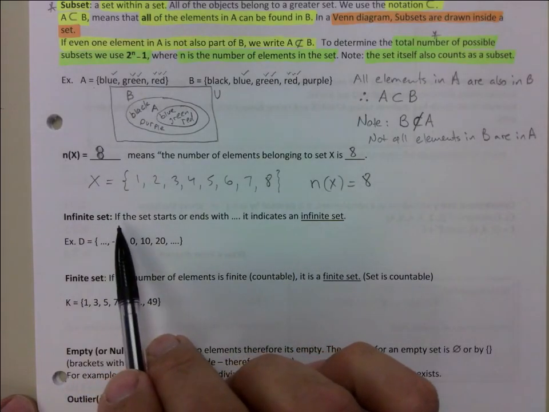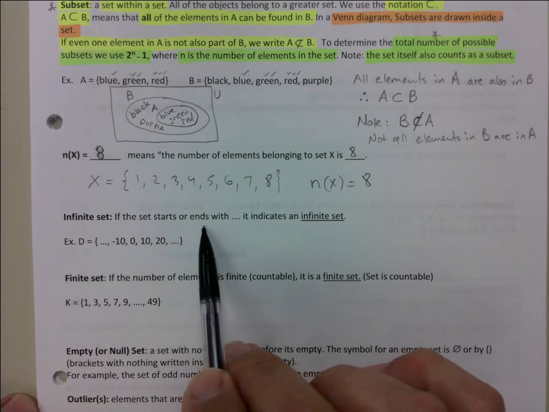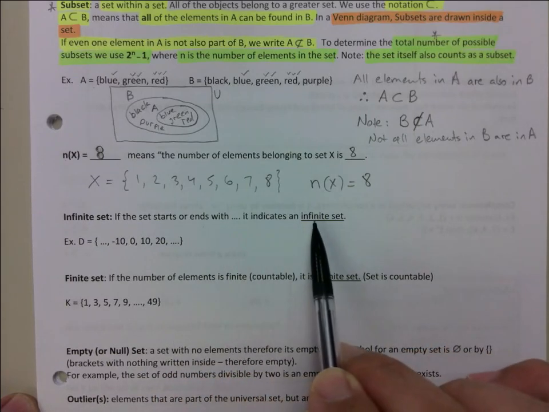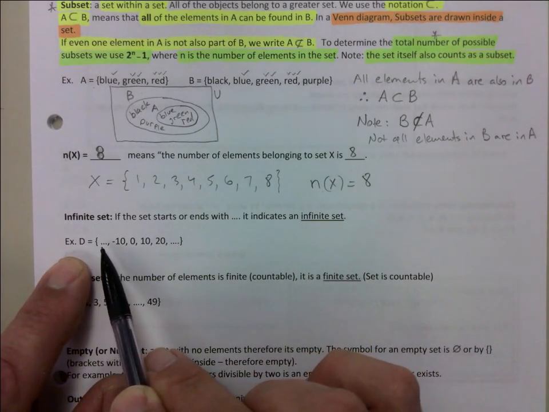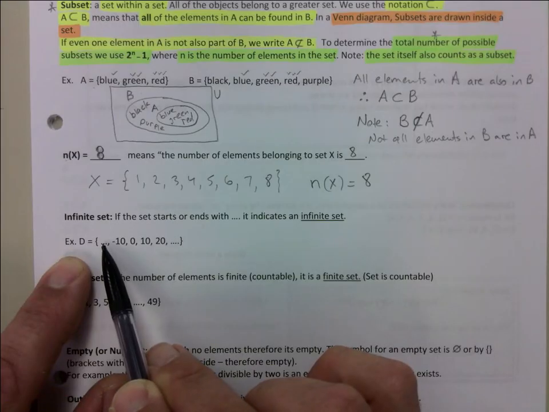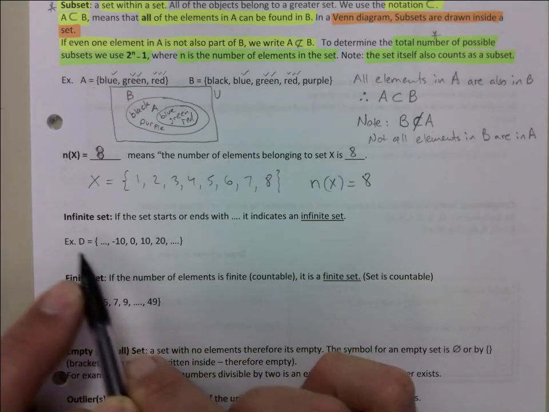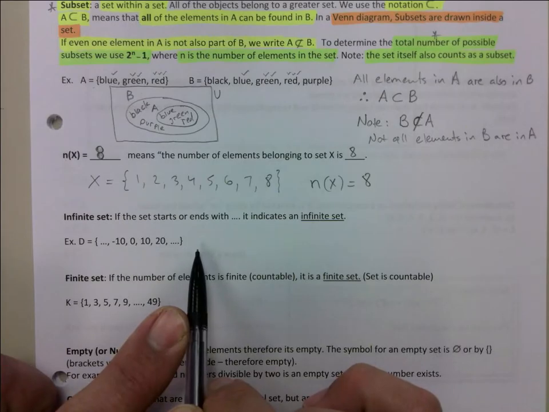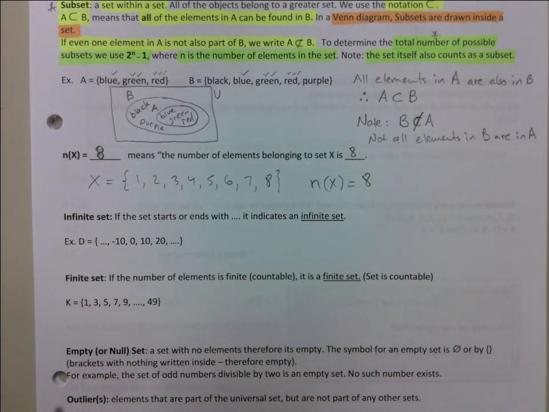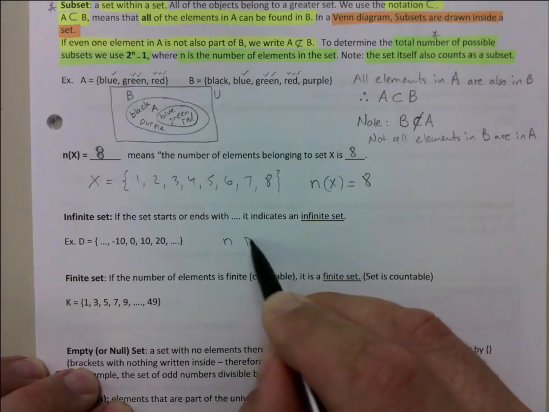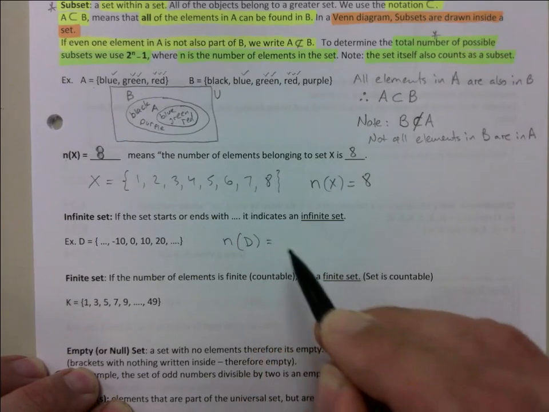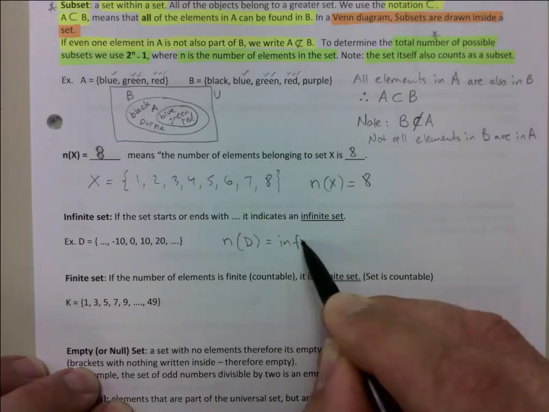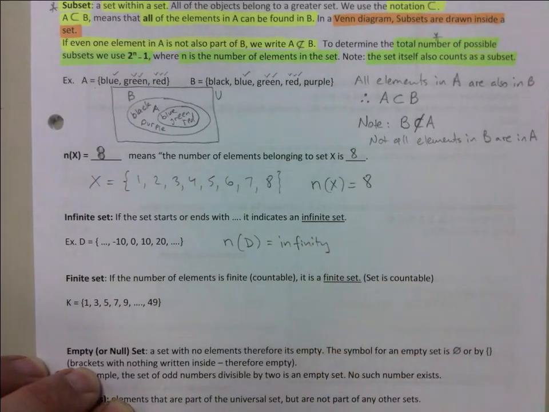Infinite set. The set that starts or ends with ... indicates infinite sets. So let's say set D, you have ... here. It means that this keeps going forever to the left and forever to the right. Okay. So if I ever ask you for this, you can say infinity or undefined.